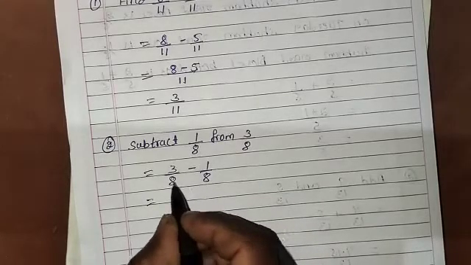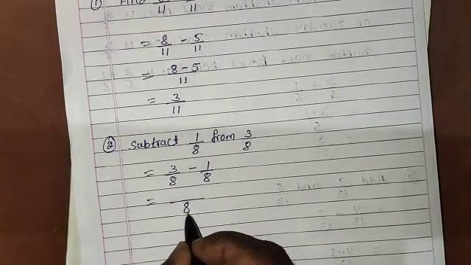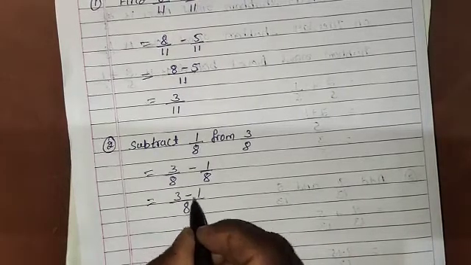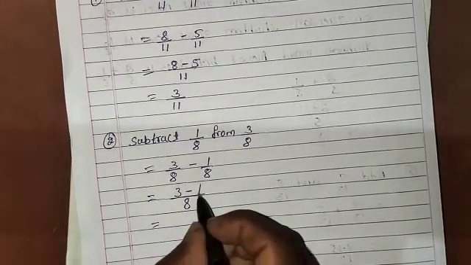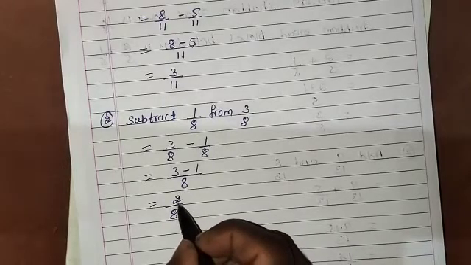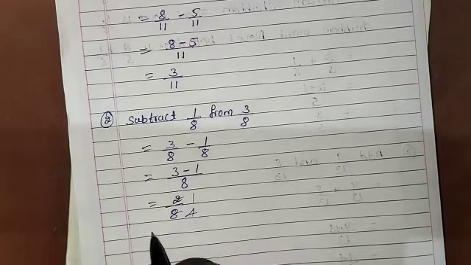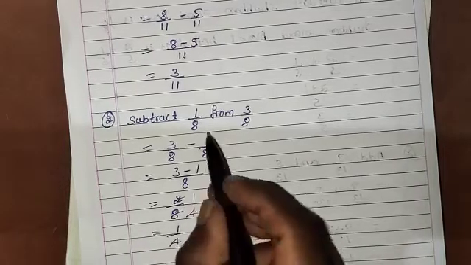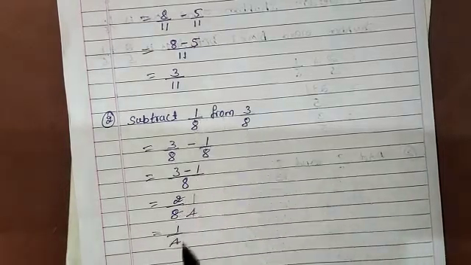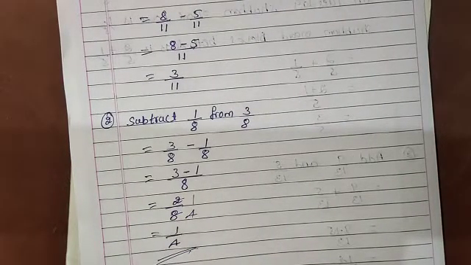Now here we have the same denominator, so these are all like fractions. So the denominator is the same, 8. Now we have to subtract the numerators, 3 minus 1. When we subtract 1 from 3 we get 2. 2 divided by 8. Now we can cancel this. We can divide this. 2 1s are 2, 2 4s are 8. We get 1 by 4. When we are subtracting 1 by 8 from 3 by 8 we get 1 by 4. Thus we subtract the like fractions.